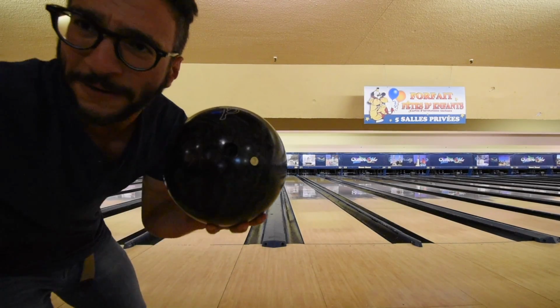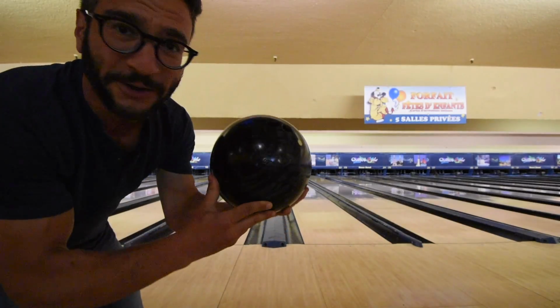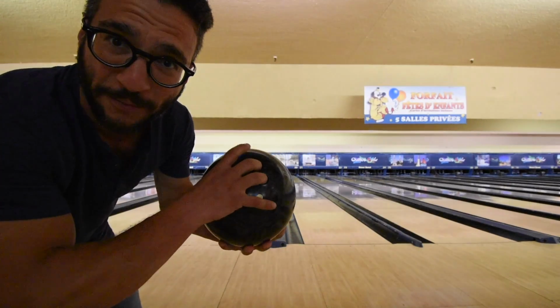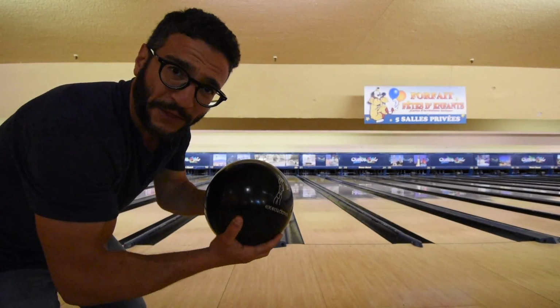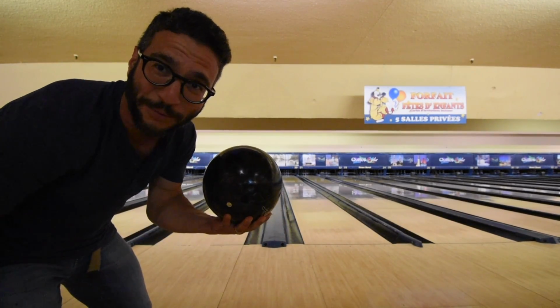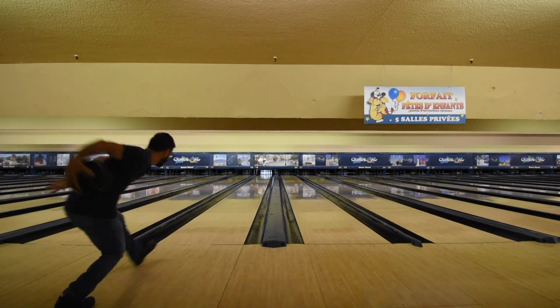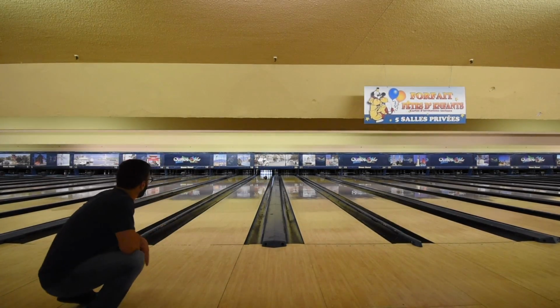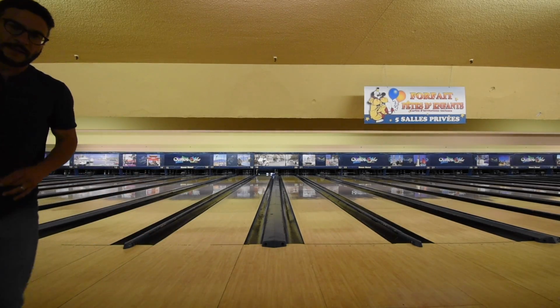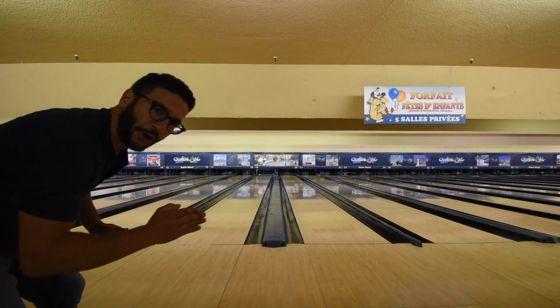Just for a little peek here, this is called the executioner, and I only have 2 finger holes. I don't have a thumb hole, due in part to the fact that I don't use my thumb, and also this prevents other people from using my ball. 2 fingers in, thumb, wrist over thumb. And you want to get the right curve down the alley.